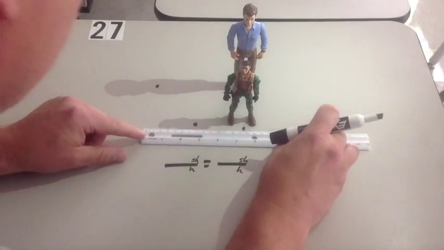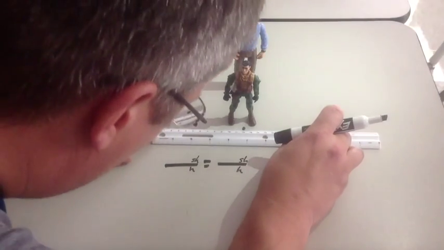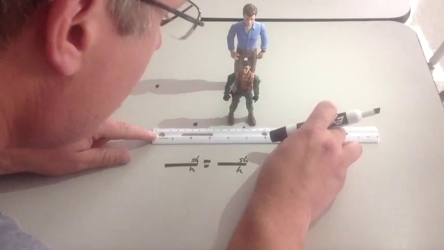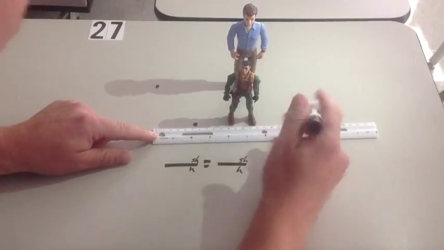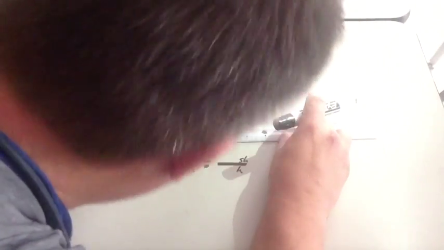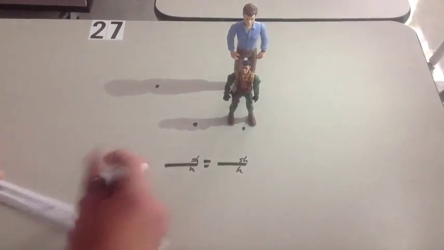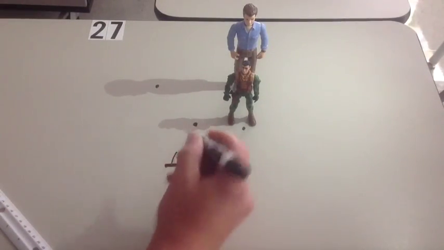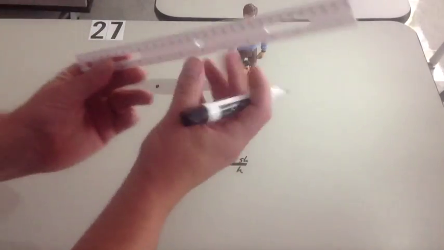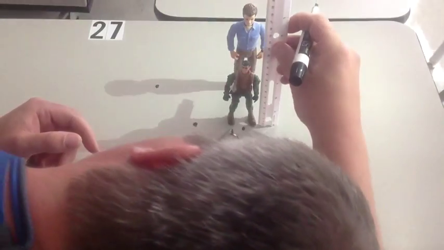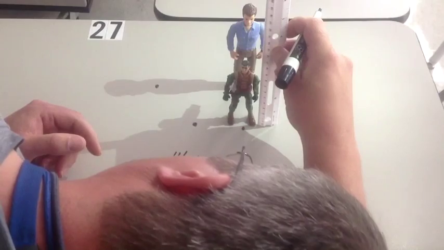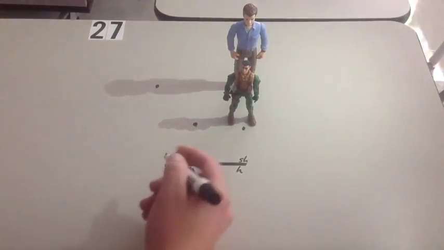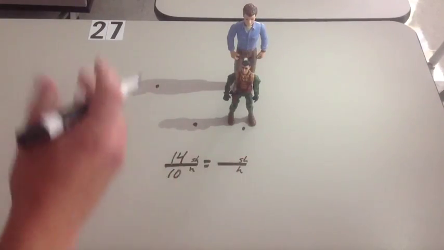Now in order to make things all equal, I'm going to go the total shadow from the very foot. So I'm going to say that's roughly 14 centimeters. His height is close to 10. Now my numbers are going to be a little bit off as far as my measurement.